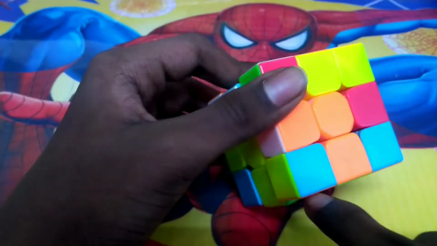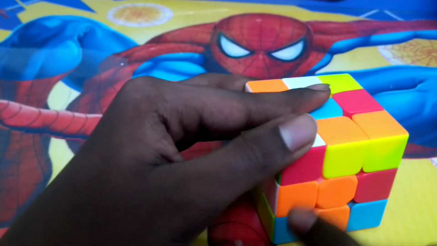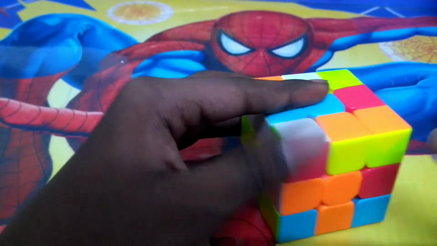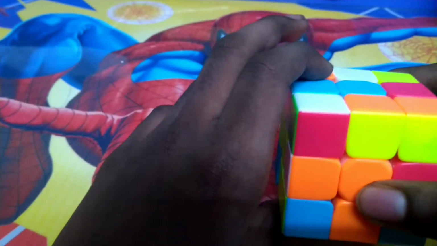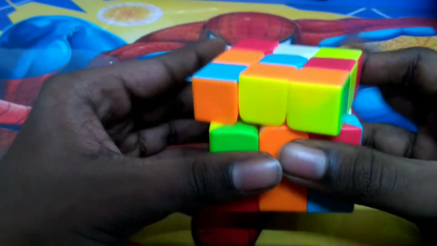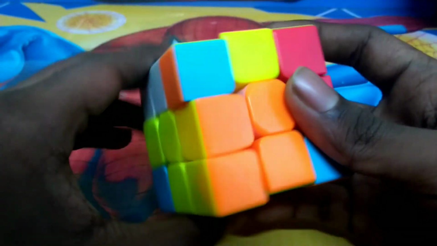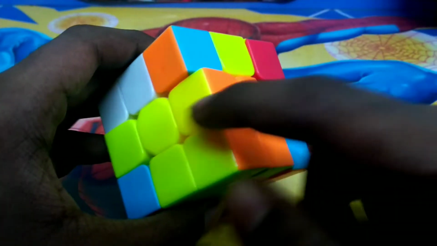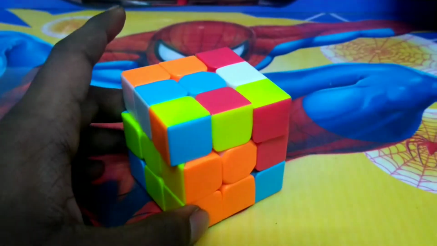Here is our correct place for orange and yellow pair, and this forms an equal L. So we have to bring the left layer up, insert the pair and left layer down. And here the pair is inserted. Now let's go for case 2.